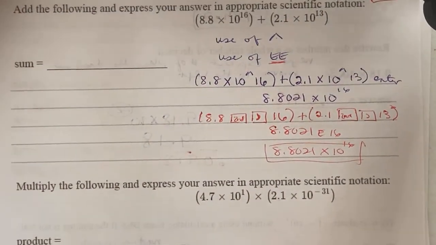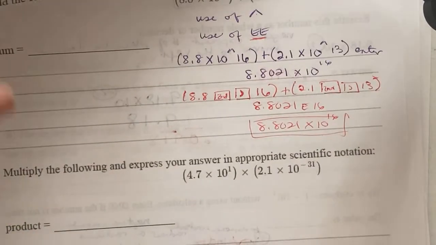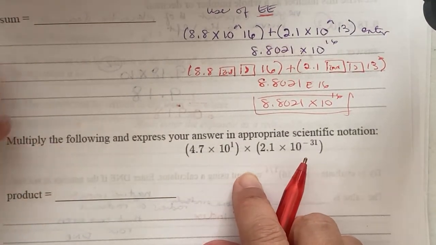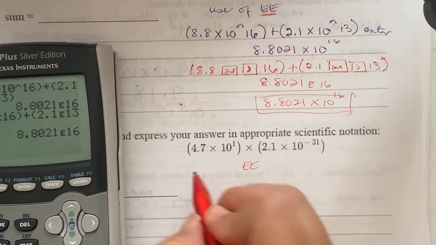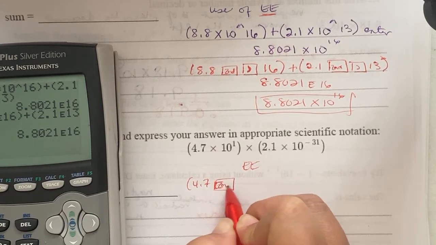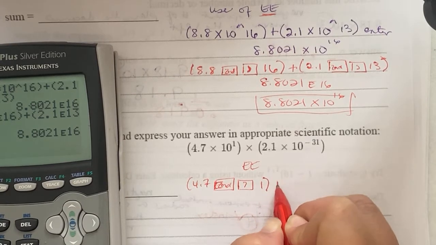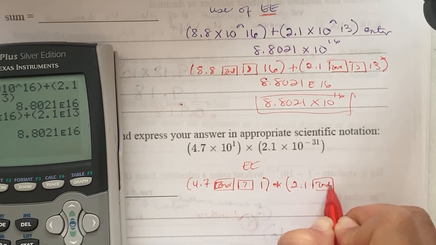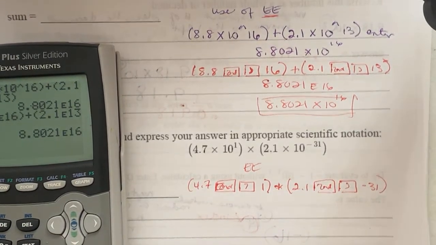You're going to do the same thing. Instead of doing the addition symbol, you're just going to do the multiplication symbol between the two pieces. I'm just going to use the EE key for this one. So we're going to go 4.7, the second key, comma, and I'm going to put a 1, times key, 2.1, second, comma, negative 31, close it.